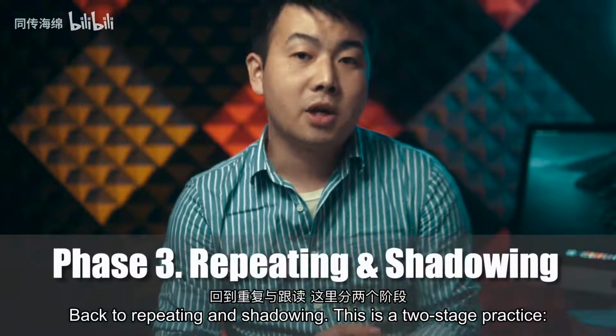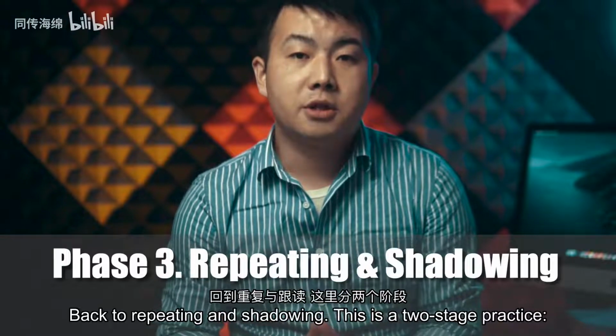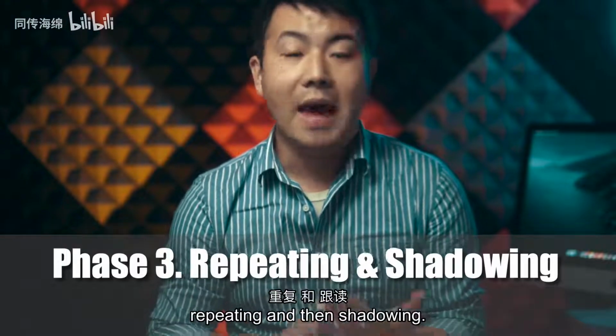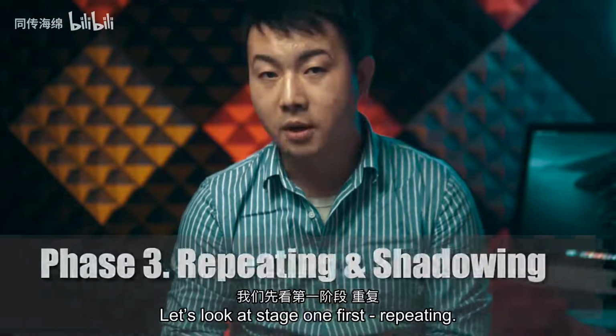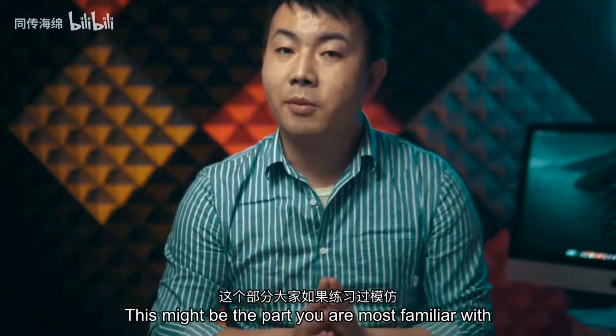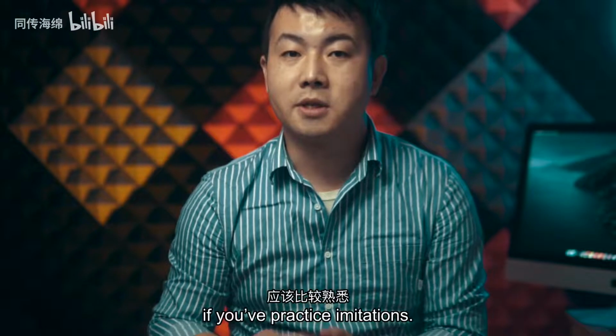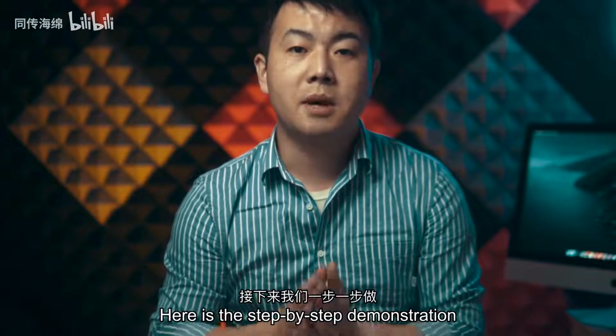Back to the repeating and shadowing. This is a two-stage practice. Repeating and then shadowing. Let's look at stage 1 first, repeating. And this might be the part you're most familiar with if you've practiced imitating. And here is a step-by-step demonstration.